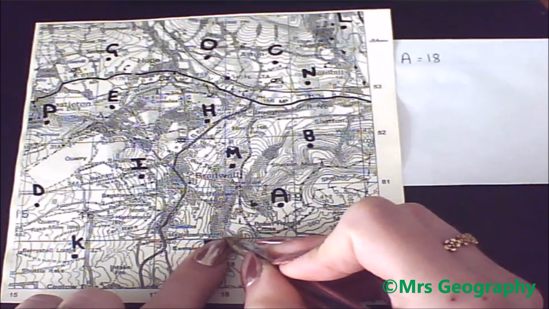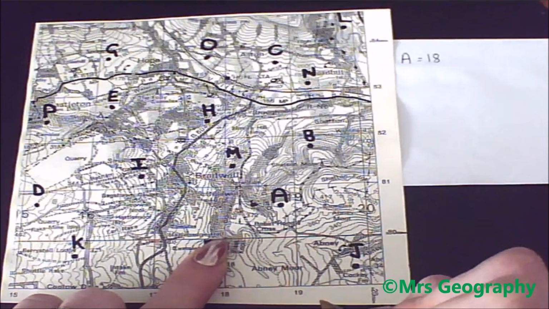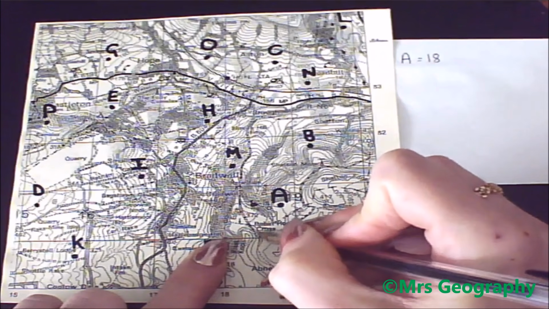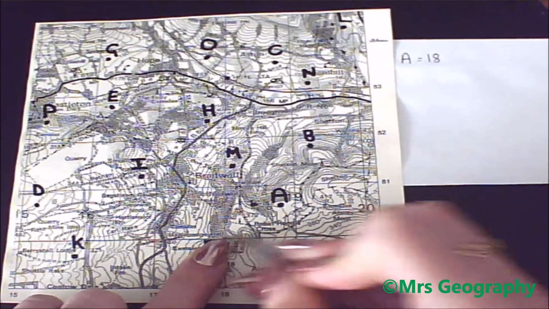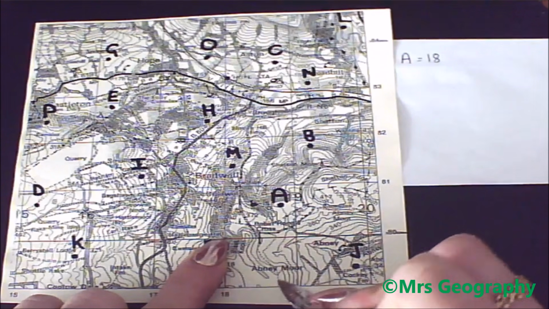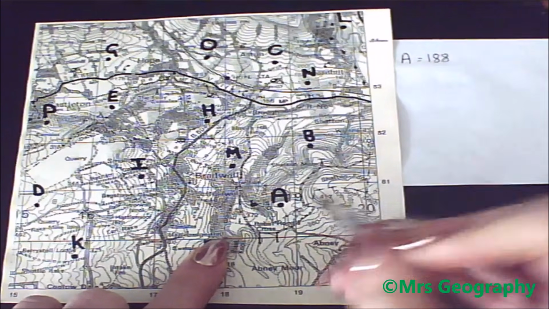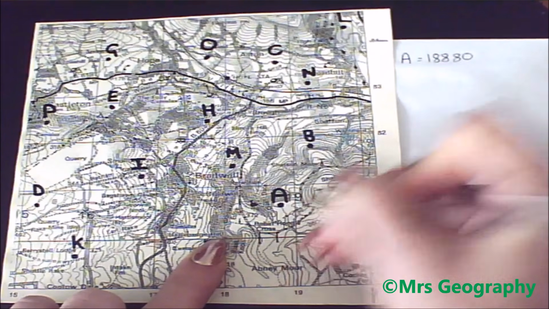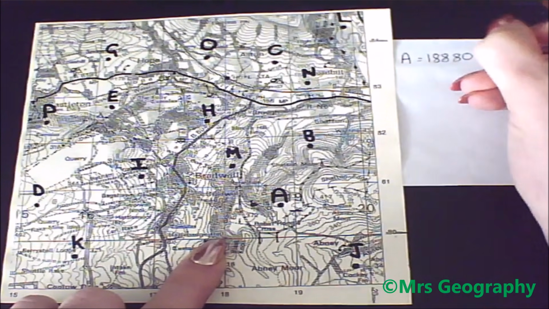Now, we haven't got any little squares to count this time, so this is where it gets more difficult. So with six-figure grid references, the best thing to do is to imagine the grid square is halved. So we know that it's going to be above 5. So now I'm going to say that's about 8. Now, this is up the stairs. 80. And then again, we're going to cut the box in half. I think that's a 6.